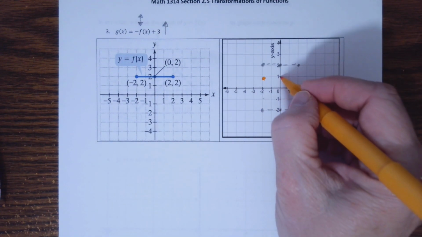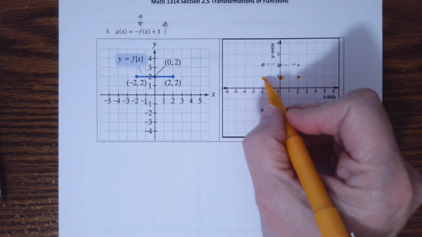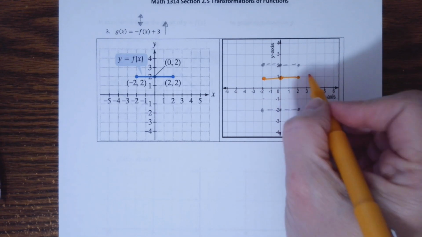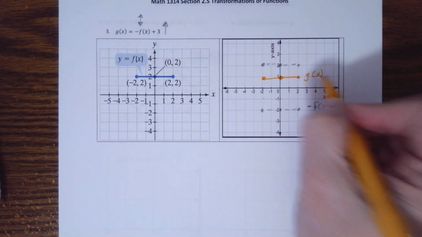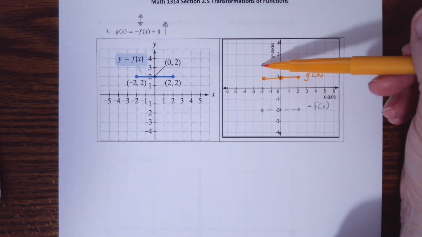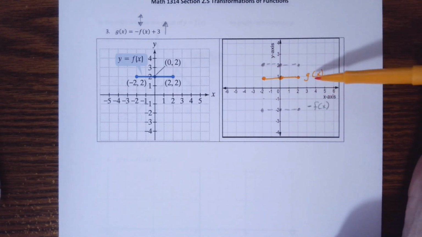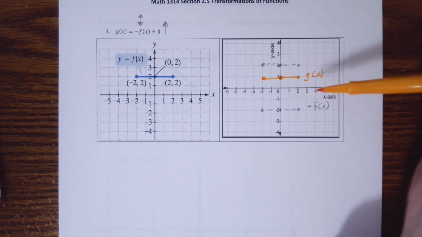From here, 1, 2, 3. From here, 1, 2, 3. And then here's my new g of x. Sorry. Questions, that's my new g of x.